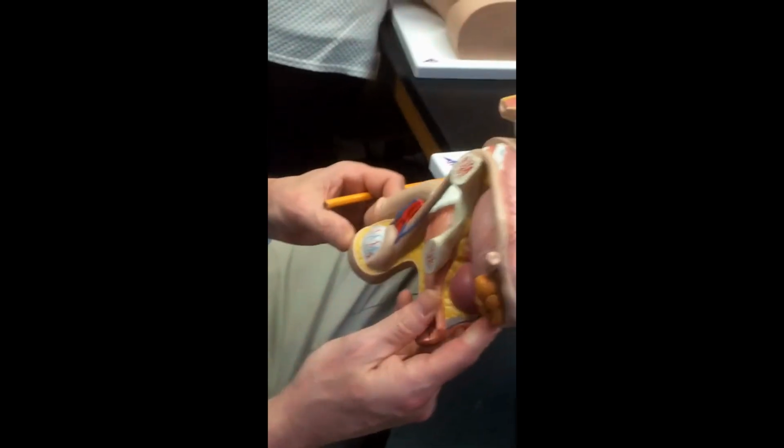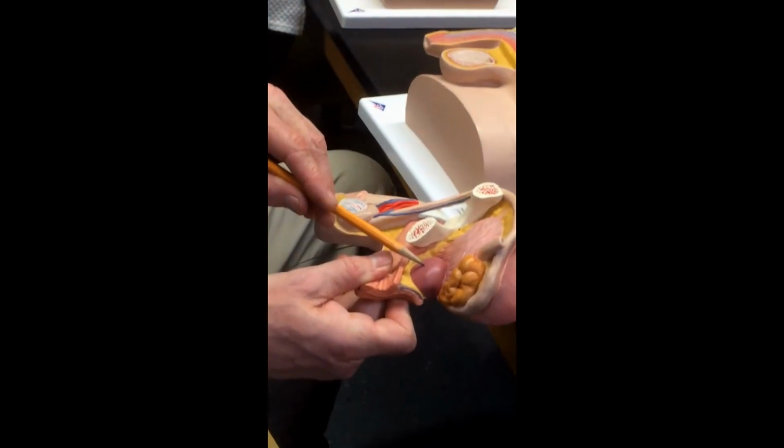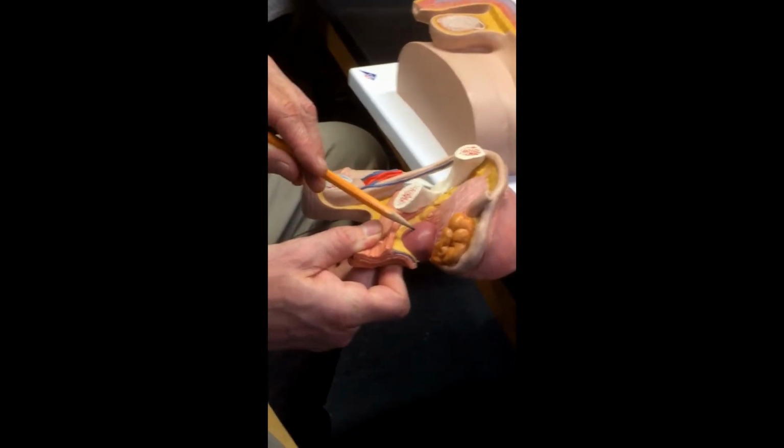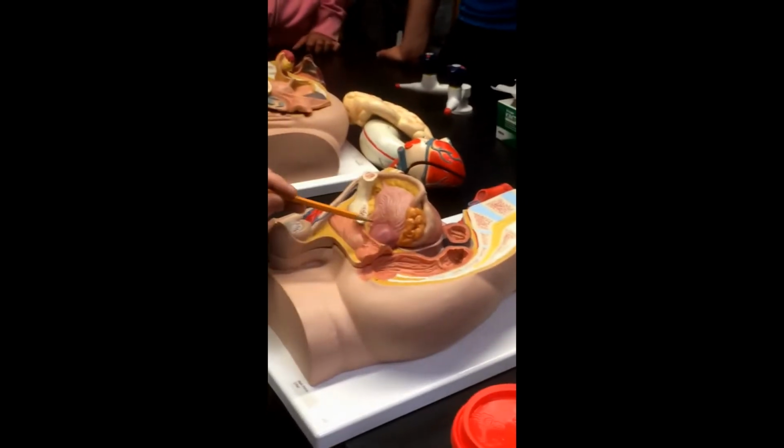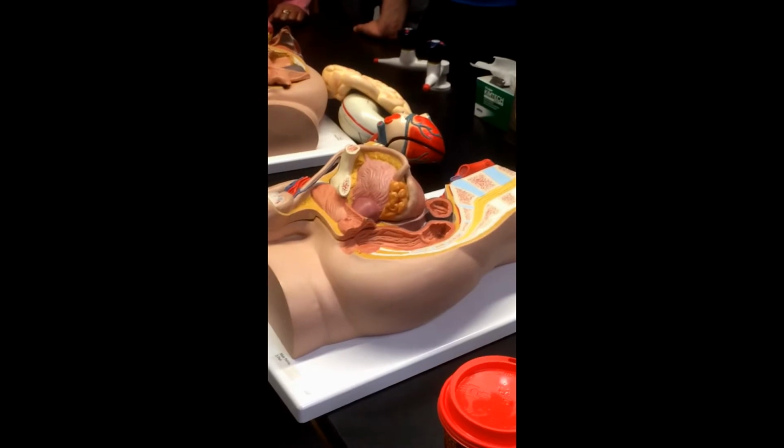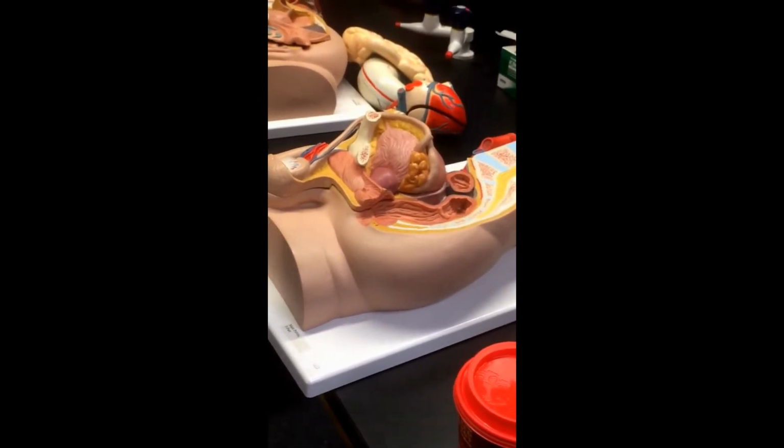Sorry. What is that? Well, the bulb. That's the prostate. It's the prostate from a different perspective. If it was sitting right there, the prostate sits right underneath the urinary bladder. So don't forget to look at it from that perspective.